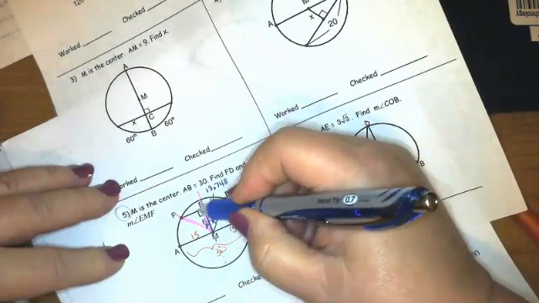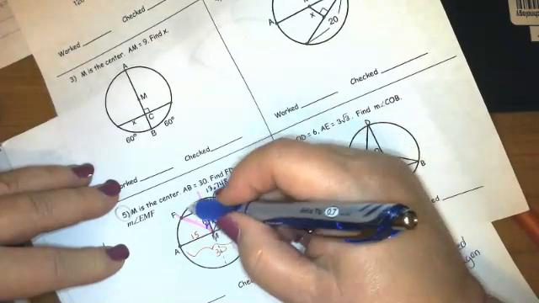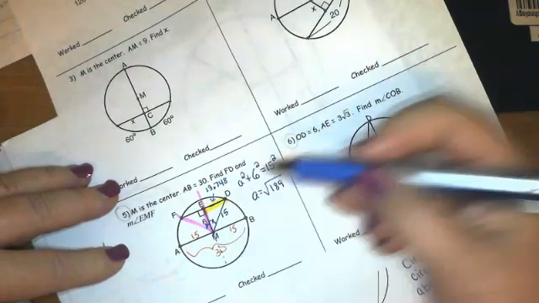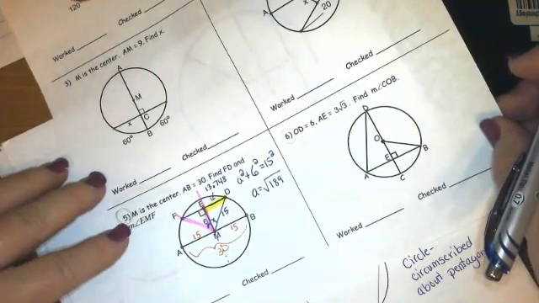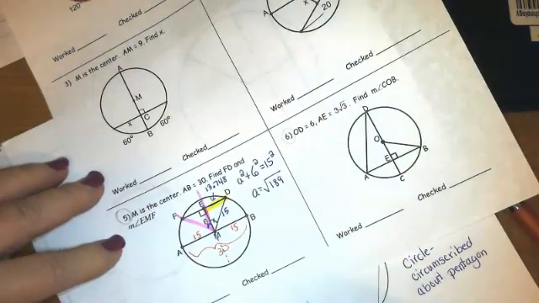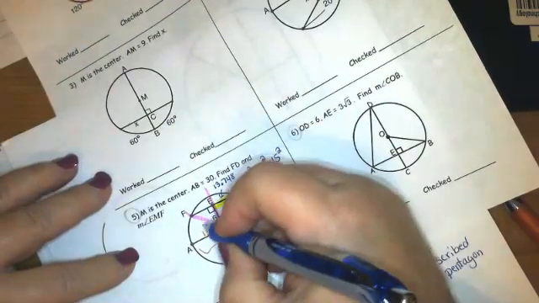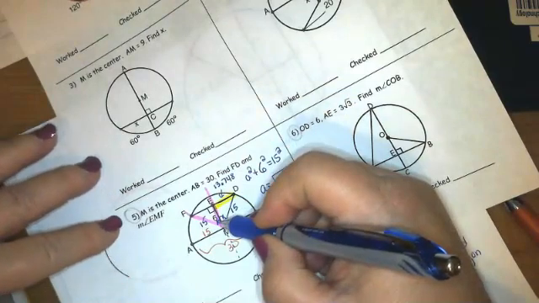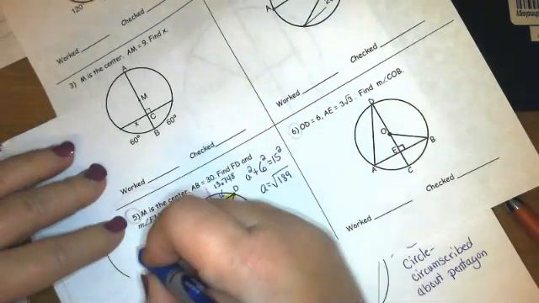If a diameter is perpendicular to the chord, it cuts the chord in half and it cuts this arc in half as well. So that means those central angles would be the same. So if I wanted to find the measure of angle EMF, I would have to use some trigonometry. If I want this angle, I would use the cosine of x equals 6 over 15.